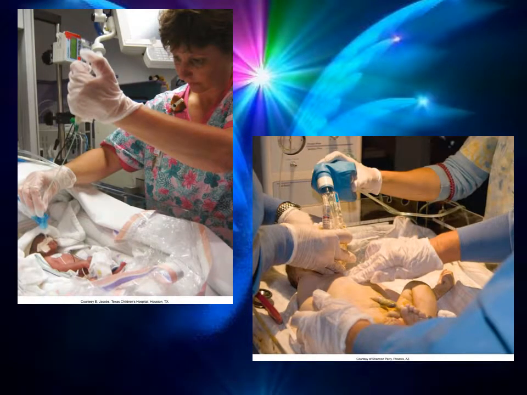The image to the left is exogenous surfactant administration via the endotracheal tube. It's used as a preventative or prophylactic treatment of respiratory distress syndrome. In the image to the right, the infant is being resuscitated at birth. Note the presence of meconium on the abdomen and the umbilical cord.